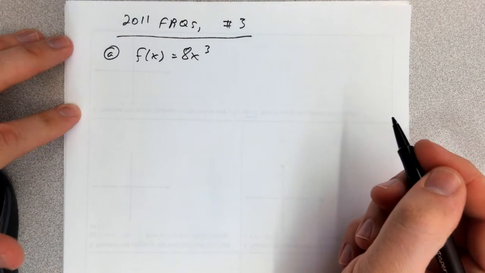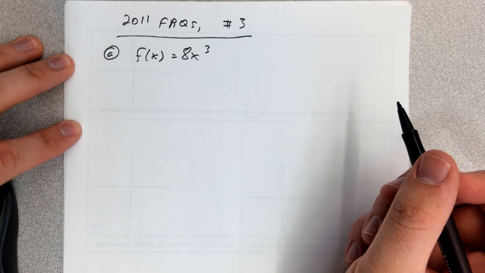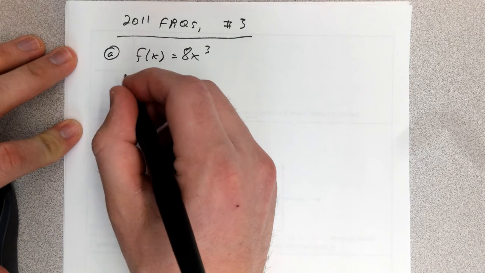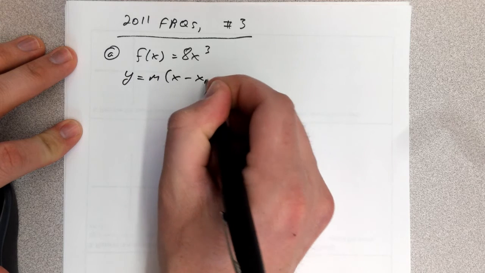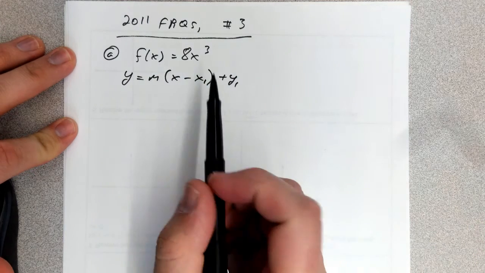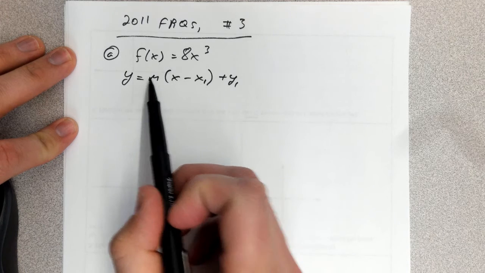This is just a problem that goes back to the first trimester when we were talking about derivatives. We have the equation of the tangent line. It's a great review though, because you can remember that we need two things for the equation of a tangent line. We're typically thinking in point slope form. So this is what we're trying to get. You always need two things: you need the slope and a point.